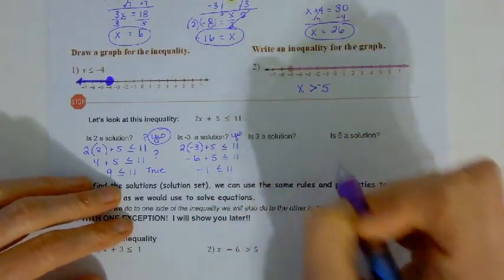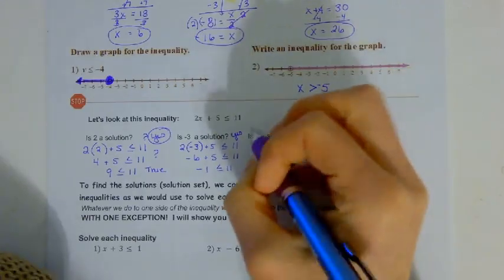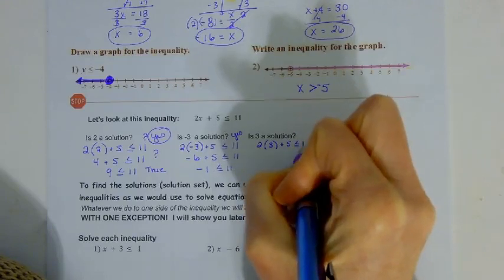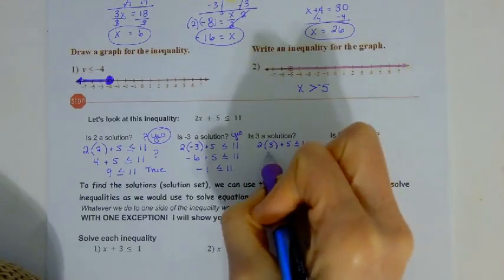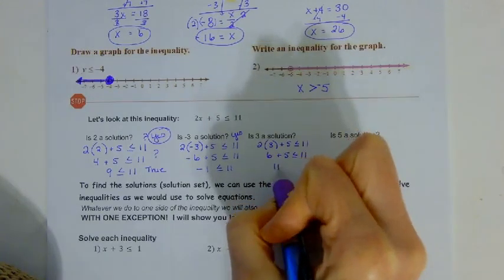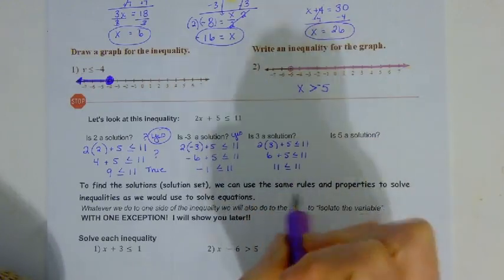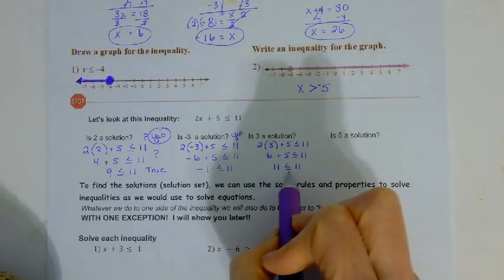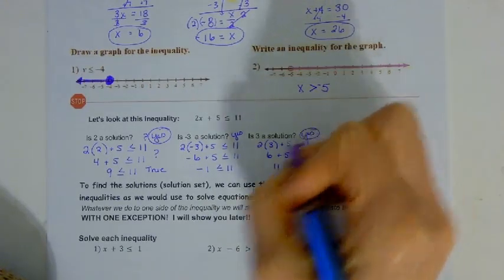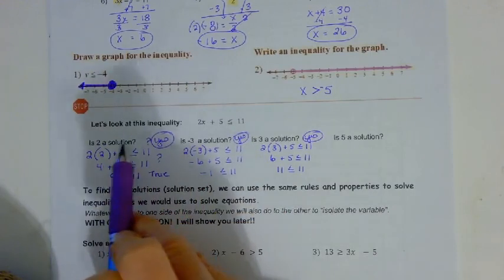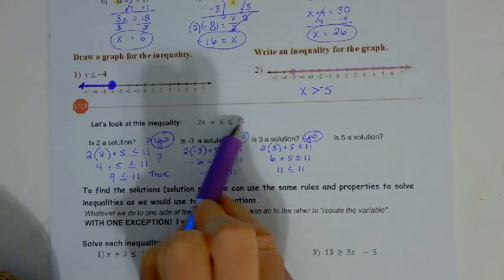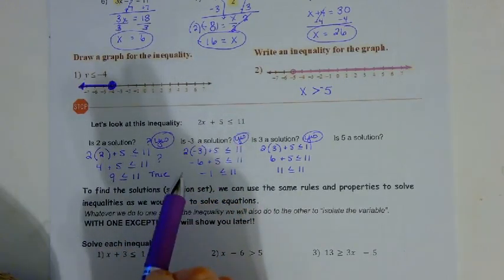Is 3 a solution? Let's put 3 in there. 2 times 3 plus 5, less than or equal to 11. Okay, well 2 times 3 is 6, plus 5 is 11. Is 11 less than or equal to 11? Sure, it's not less than, but it is equal to. So this is a solution as well. And notice we have more than one solution. We have x equal to 2, x equal to negative 3, and x equal to 3. With inequalities, we're going to have more than one solution a lot of the time.